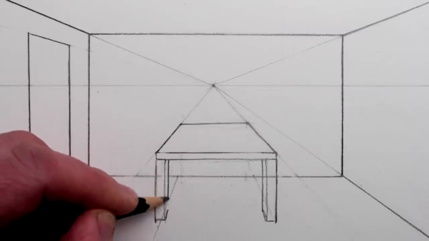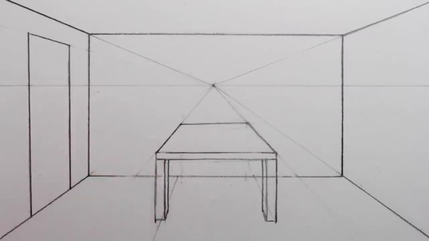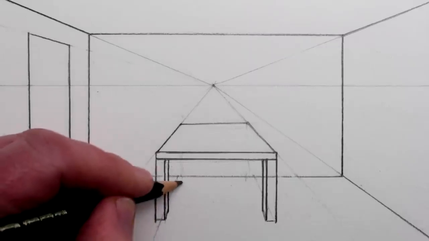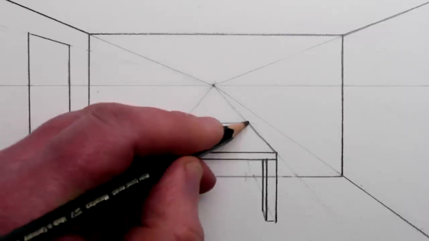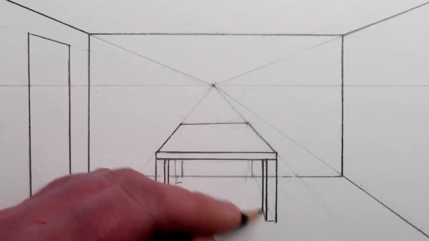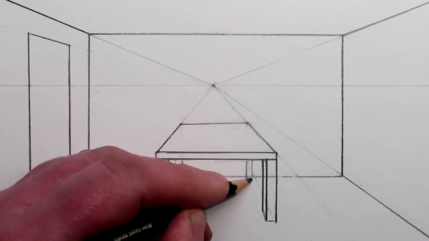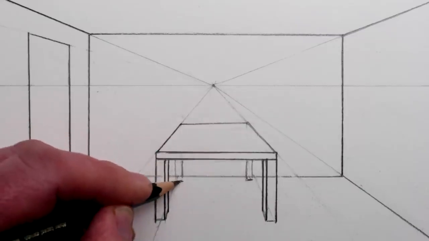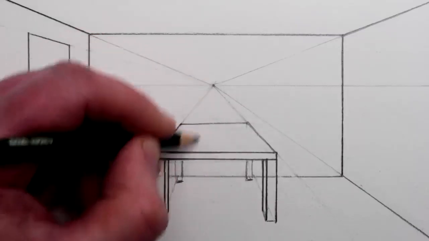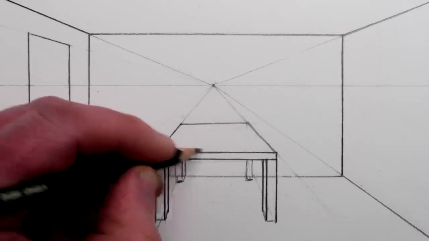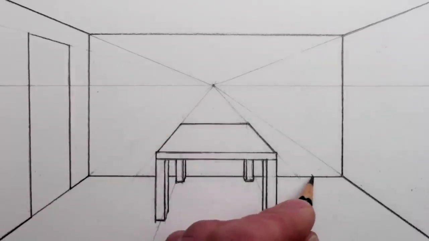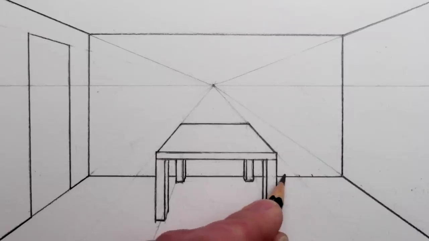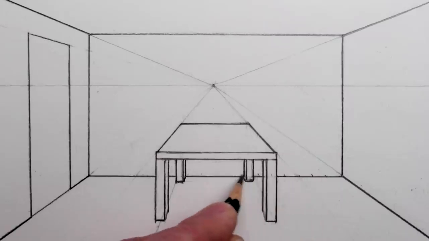The bottom side of each of the table legs will go as a diagonal line all the way to our vanishing point. We can repeat this process for the back legs of the table. Again, the base of the legs will go towards our vanishing point, and this baseline, this diagonal line going to the vanishing point, will also go forwards towards the front table legs too, so it will be one line. Now we have a room, a door and a table in one-point perspective.